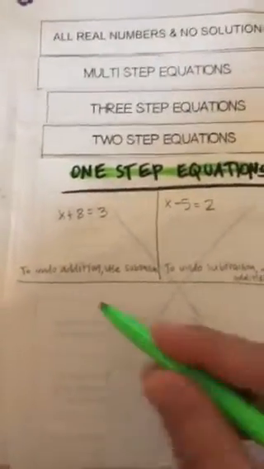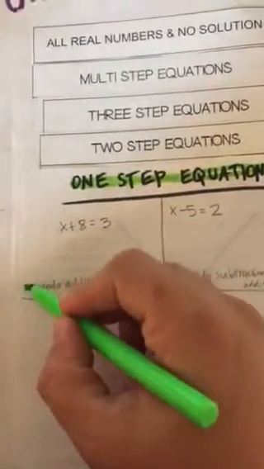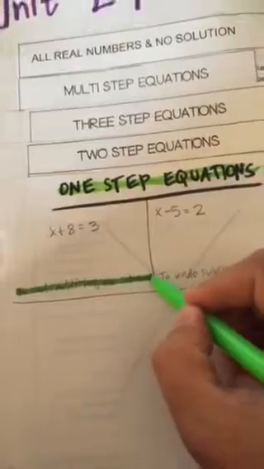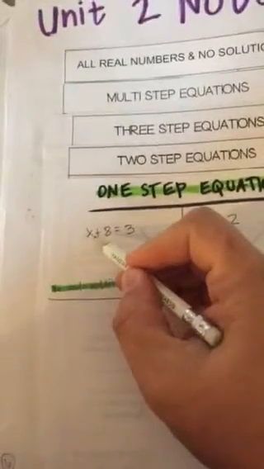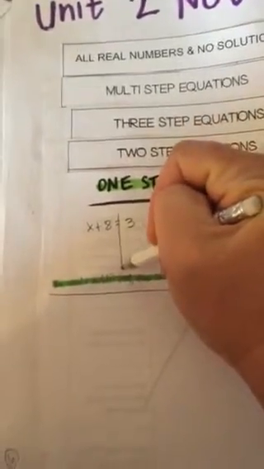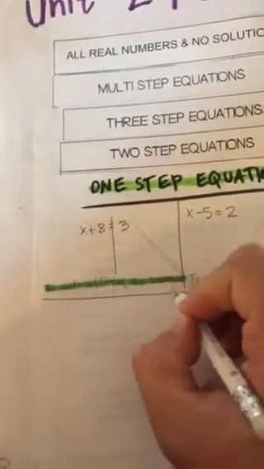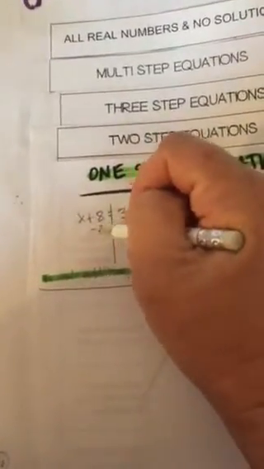So what we'll do, we're going to start with this one. We'll do the addition. And you can see right here, the rule is to undo addition, use subtraction. So what I'm going to do, I want to solve for x. To find out what x is, I need to undo this addition that's right here next to it. So I draw what's called a weight bar down the center right here. And as the rule says, to undo this addition, you're going to use subtraction. So because it says plus 8, I'm going to subtract 8.